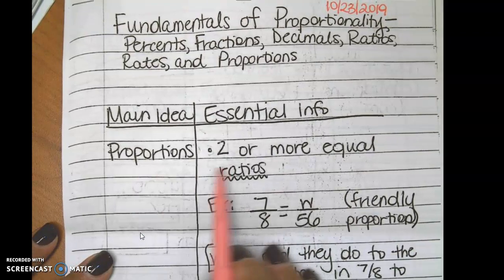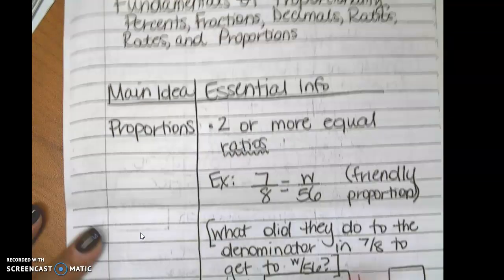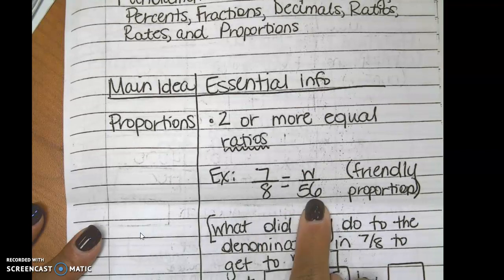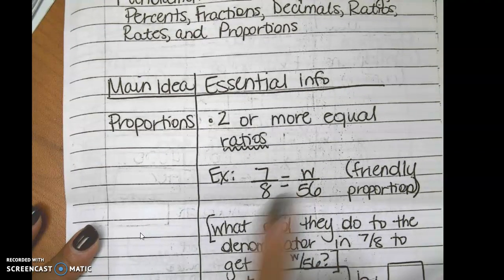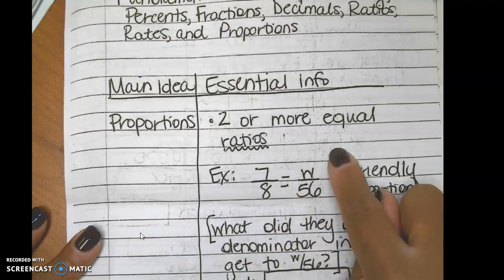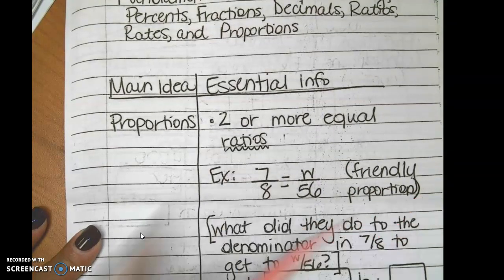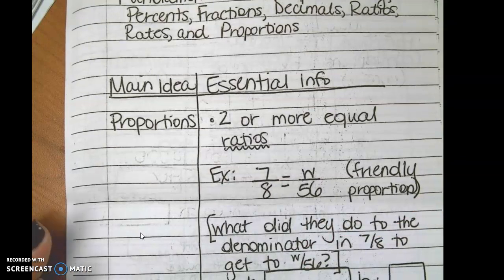So proportions for starters are 2 or more equal ratios. And this is one ratio, this is another, and then I have an equal sign here to display their relationship. Now, in order to prove that, I would cross multiply and have a number here, and cross multiply and have a number here, and those numbers should be equivalent to show equivalency. Now, if they were offset, then that would show me how to compare them. One would be smaller than the other.